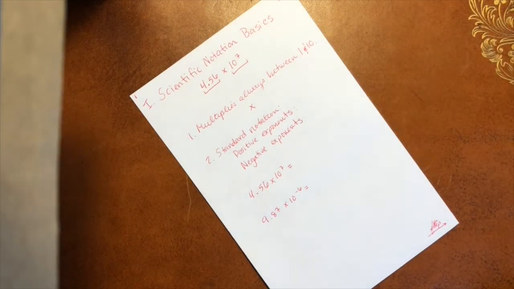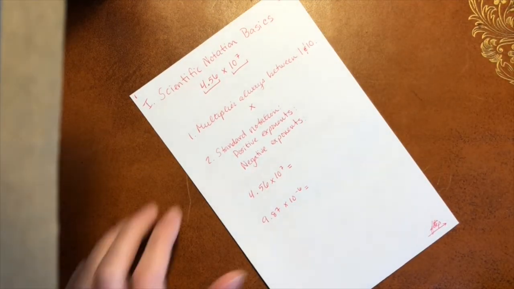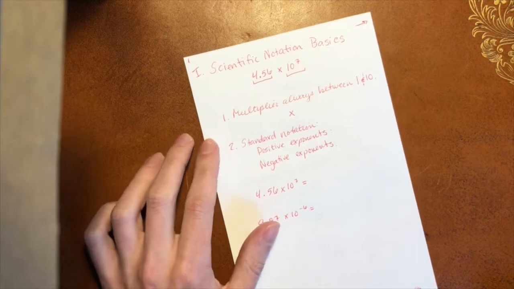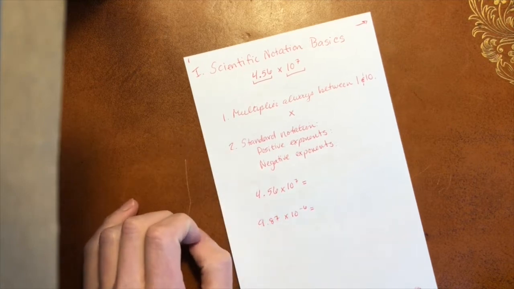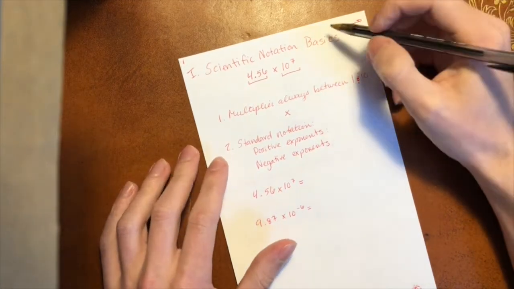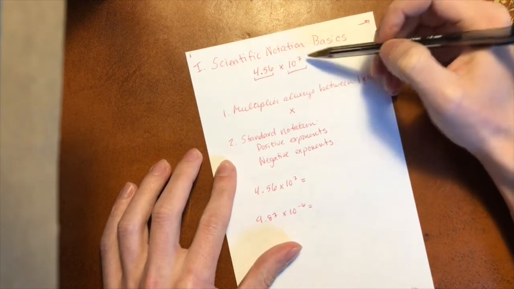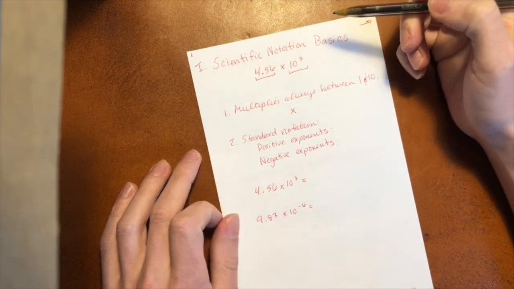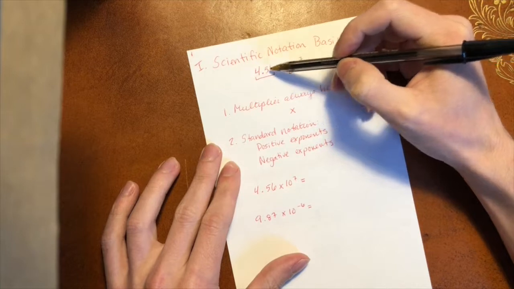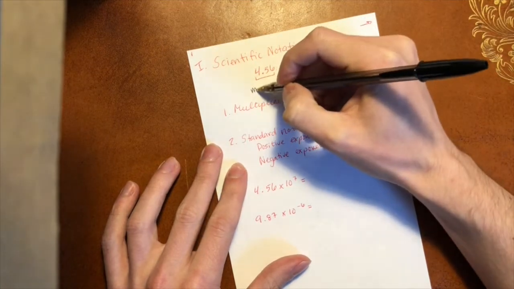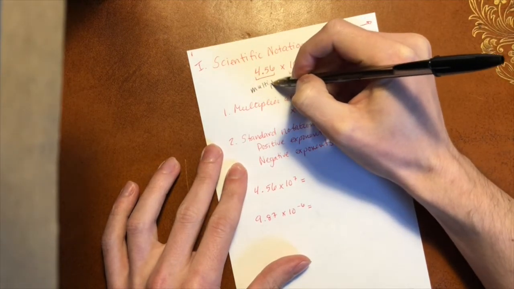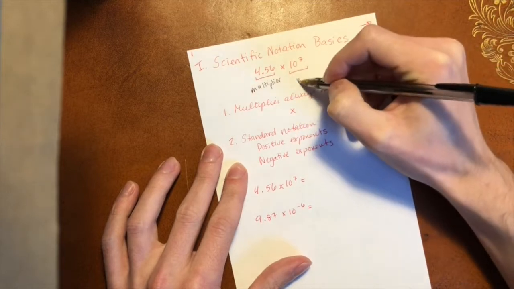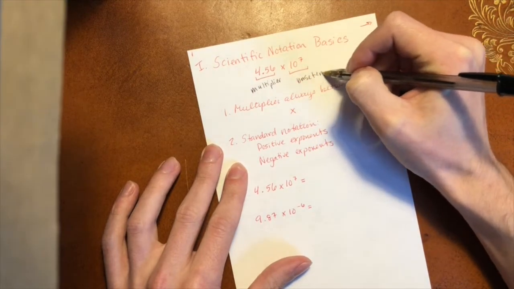So now we're going to be talking about scientific notation, which is something we've talked about before, but it's worth going over. It always is useful. So the first thing we're going to look at here, of course, is our definitions for the parts of scientific notation. Our first part here, 4.56, that's going to be called our multiplier. Our second part here is going to be called our base 10.